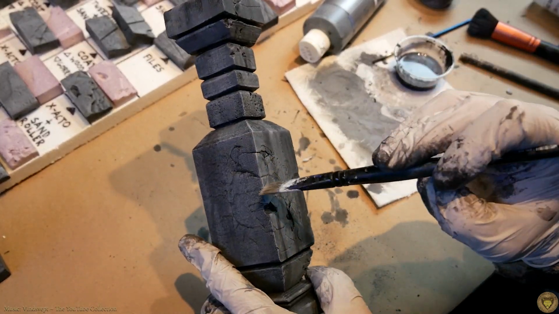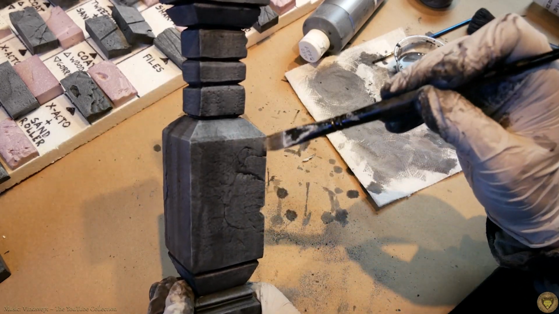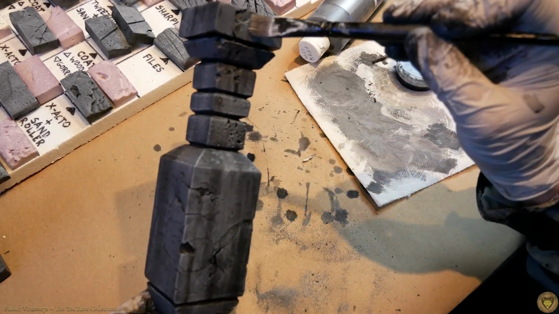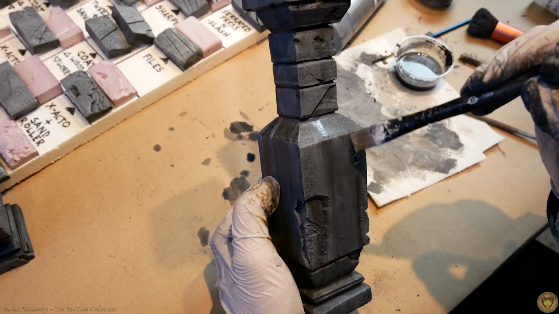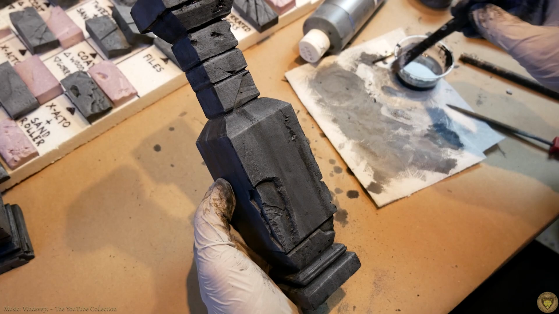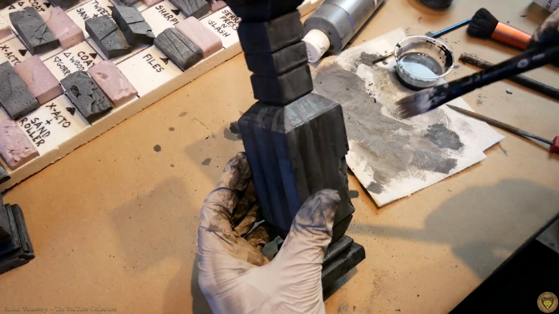Okay, now I'm going in and popping in a few more highlights. Again, my mantra is that if every area is special, no area is special. So I'm trying to find the places where it makes the most sense to bring in highlights and not just highlight everything.